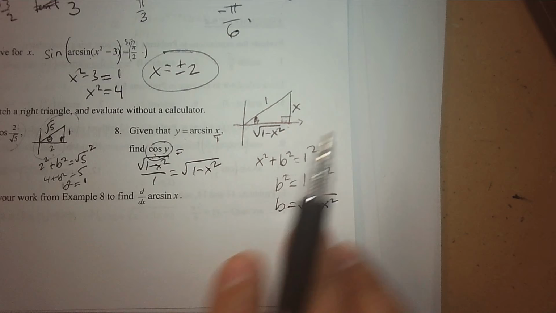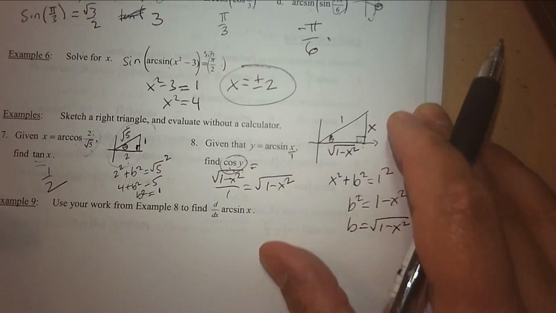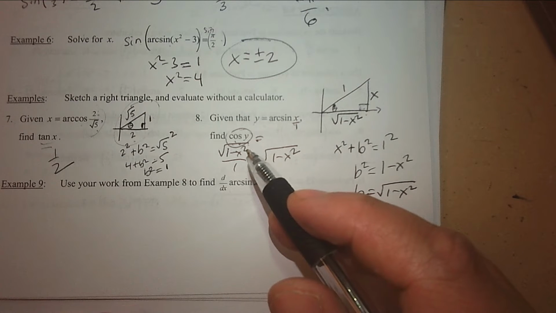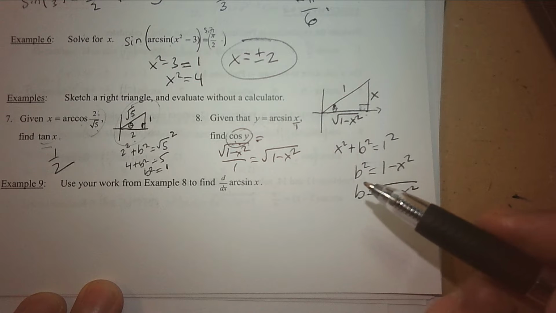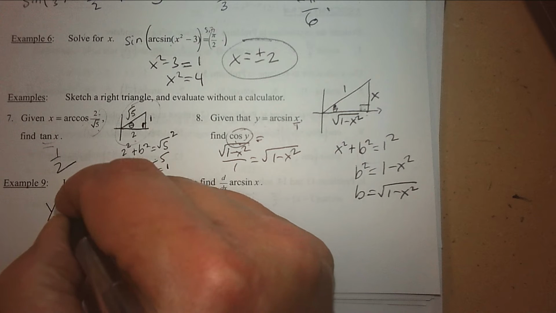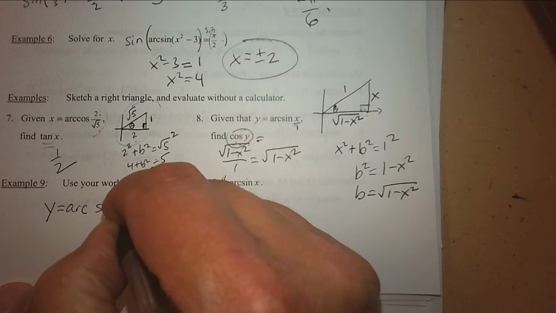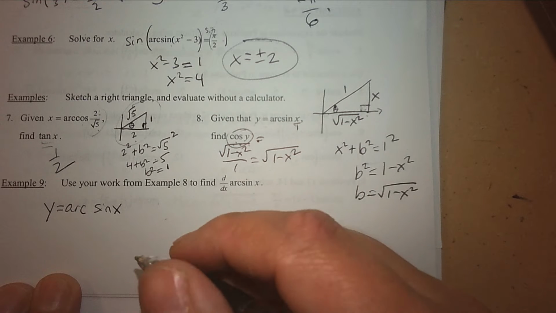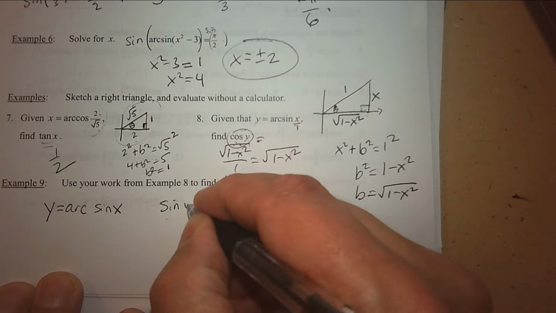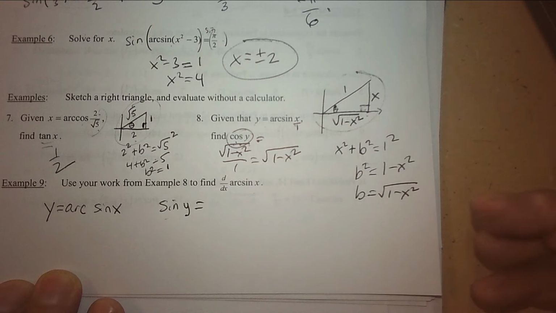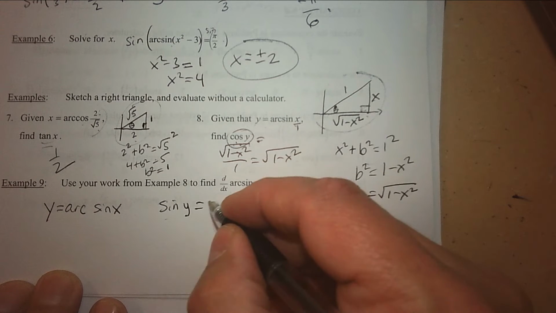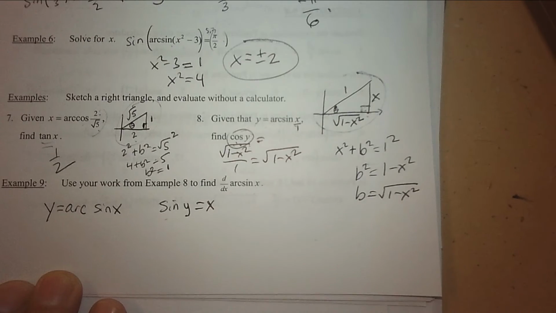Now, use your work from example 8. Here we are, to find the derivative of arc sine x. So you will need to do the work implicitly to be able to understand it. So we need to go y equals arc sine x. And realize that sine y, well, what is it? Go back to this triangle. Opposite over hypotenuse, x over 1 equals what? x over 1, which is x.